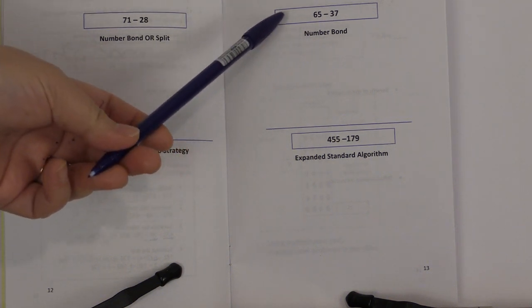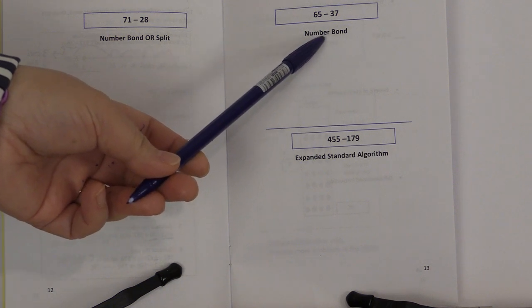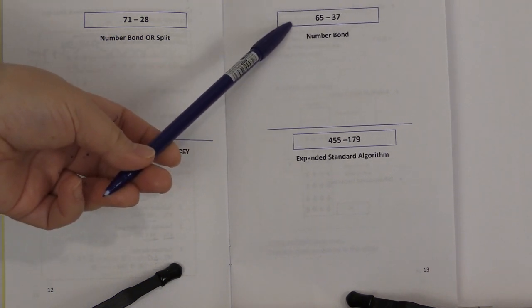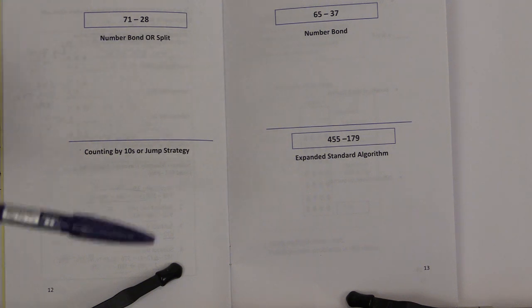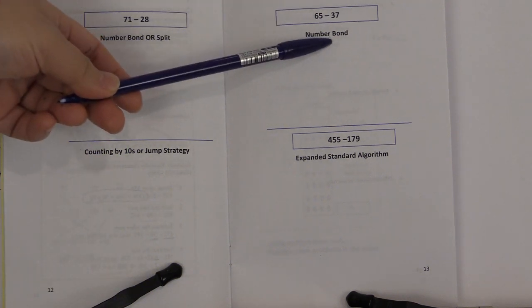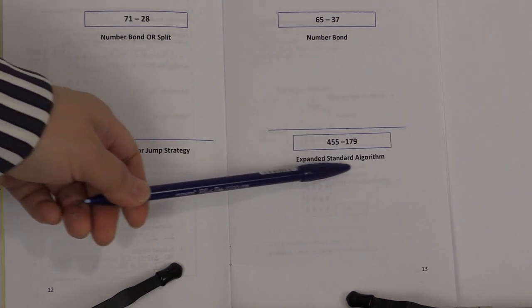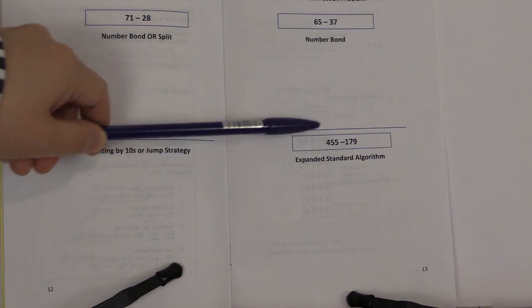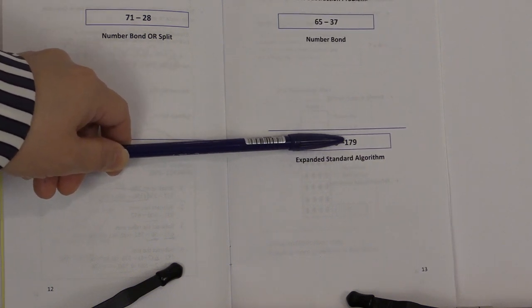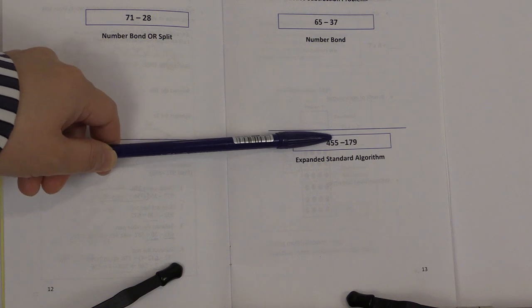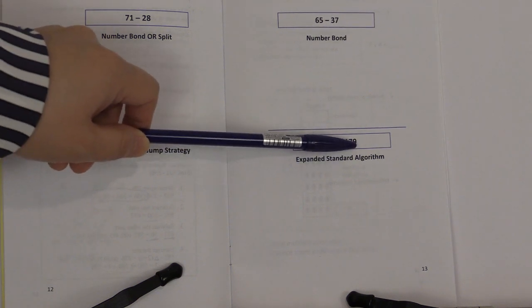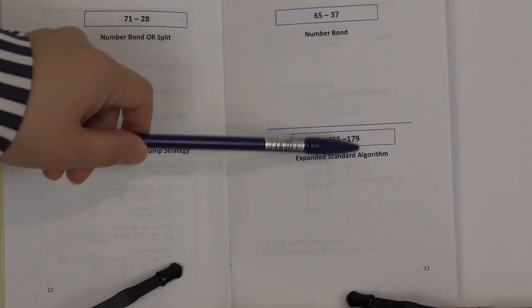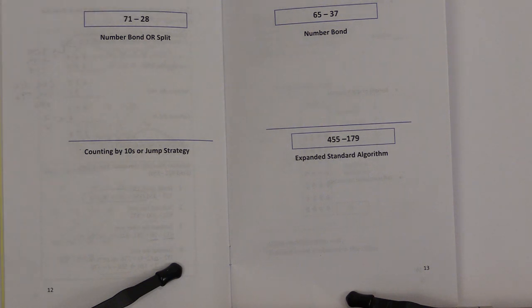And here, number bond, 65 minus 37, right? So I want you to think about how a number bond looks with these numbers, 65 and 37. Remember that we want to put away 10 first. So 65 putting away 10 first is going to be 55 plus 10, right? And minus 37. How are we going to do that? And expanded, the standard algorithm. So remember that we have this number, keep this number, 455, but I have to break this number down, 100, 70, and 9. So I'm going to take away 100 first from 455, and 70 from the rest, and 9 from the rest. So this is something you can think about.